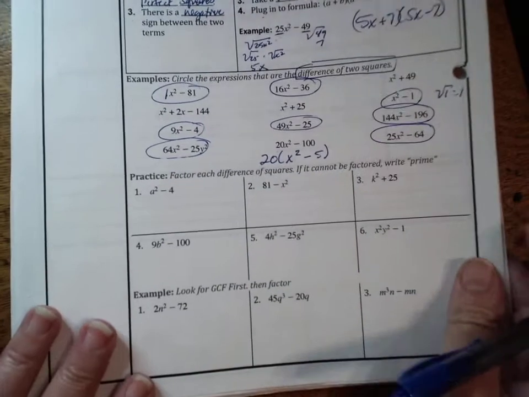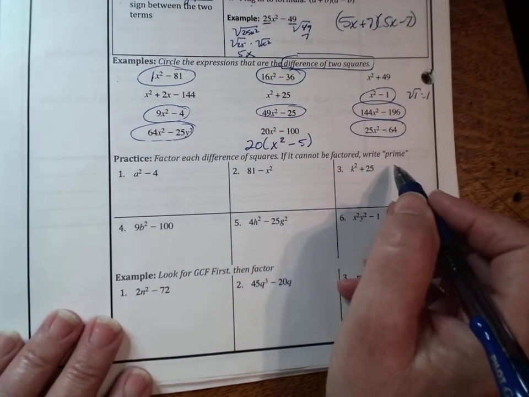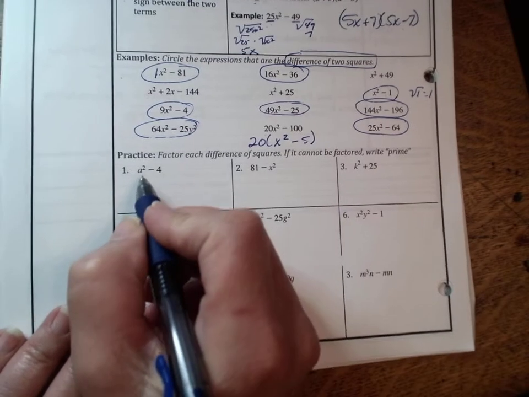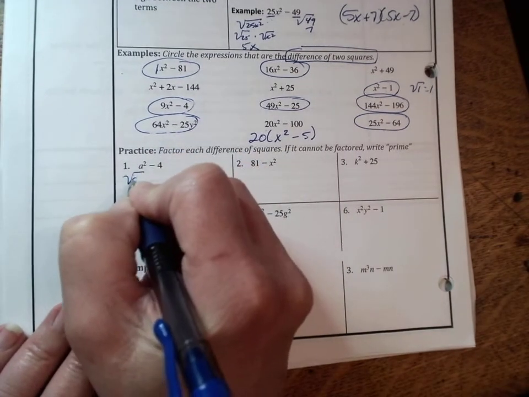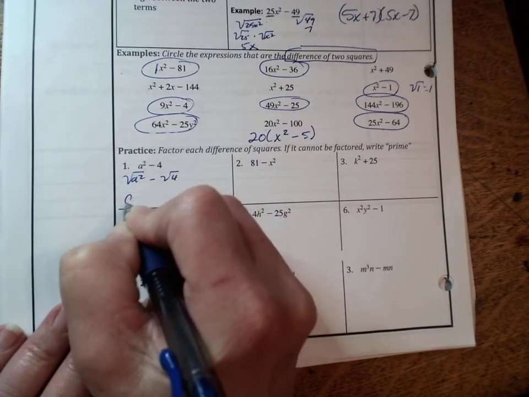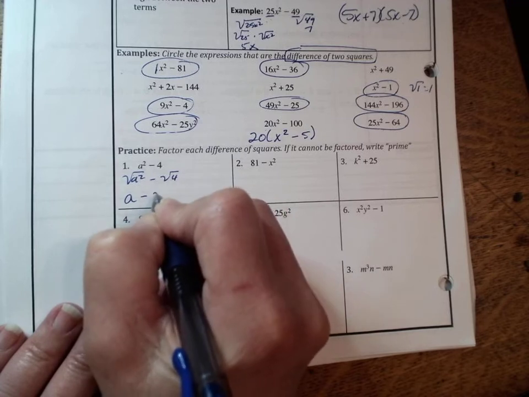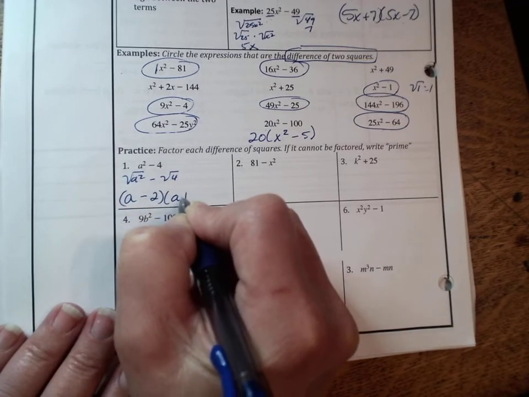Yes. So we're going to factor each of the difference of squares. If it cannot be factored, write prime. So we're going to look at it. Notice we can take the square root of a squared, and it's a difference, that's good, and the square root of 4. So we're going to have a, and if you want to do minus first, that's fine. Square root of 4 is 2, so you're going to have a minus 2, a plus 2.